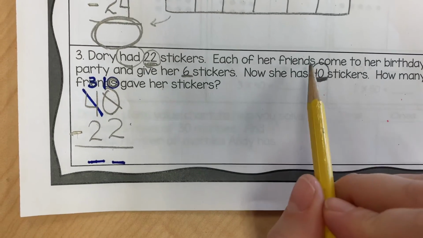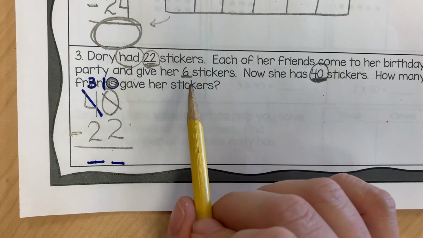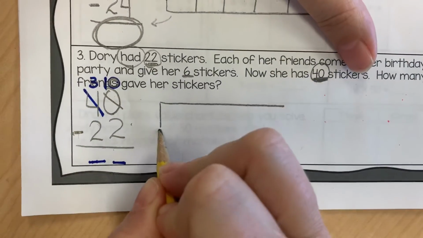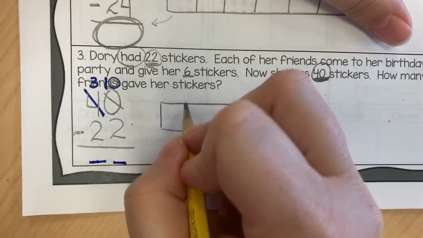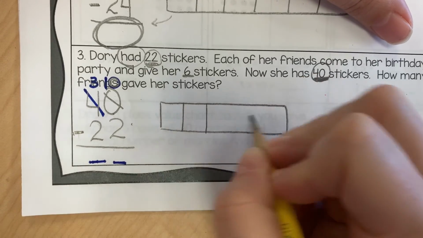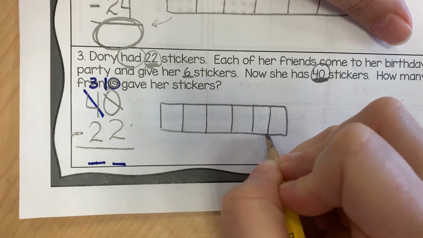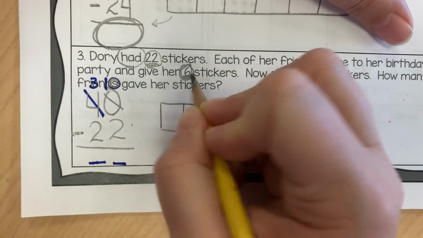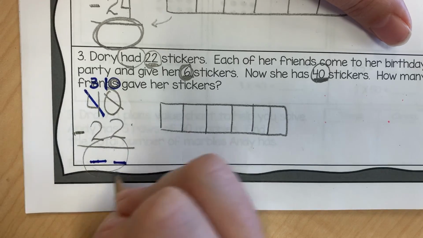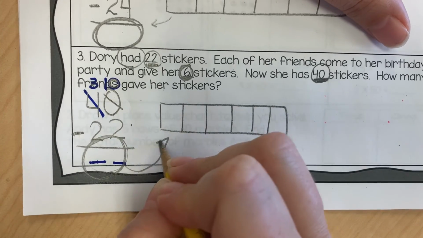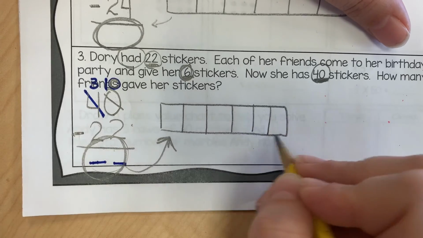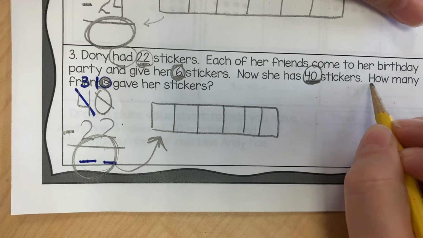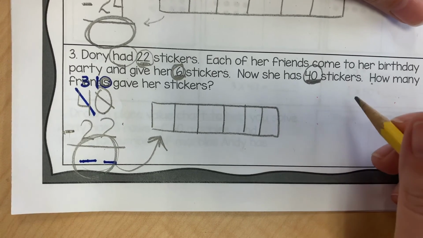Well, her friends give her 6 stickers. And each of her friends gives her 6 stickers. So here comes a tape diagram. I'm going to make 6. There's a box for 1 set of stickers, 2 sets of stickers, 3, 4, 5, 6 sets of stickers. So this takes care of my 6. I have to take this number and divide it equally amongst those boxes. When I do that, each box will tell me the number of people that gave her stickers.